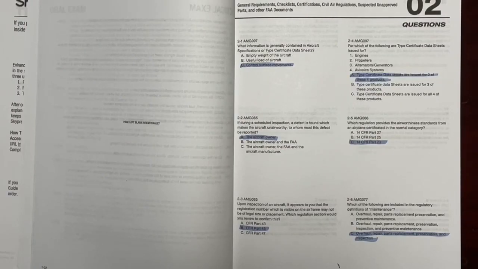This is Mike again, and I'll be reading from the 8033 General Test Guide. This time it'll be Chapter 2: Regulations, Maintenance Forms, Records, and Publications. Okay, let's start reading the questions.